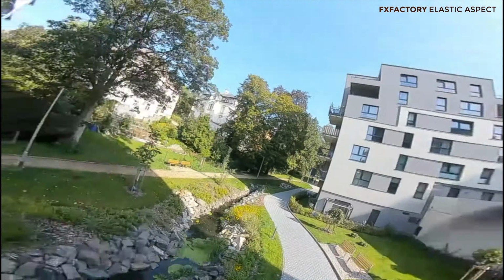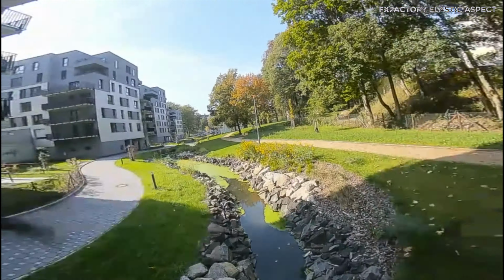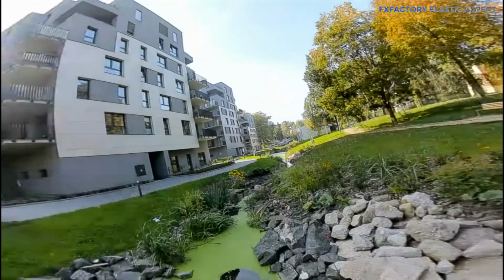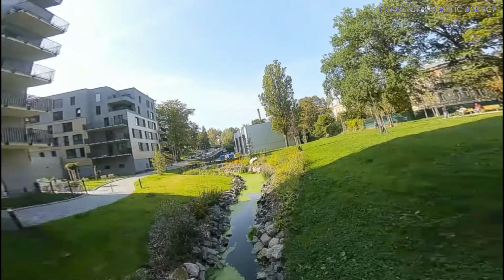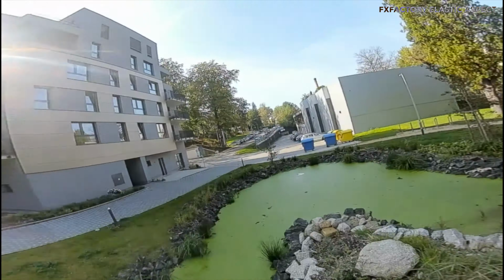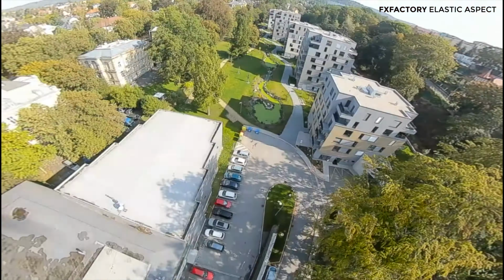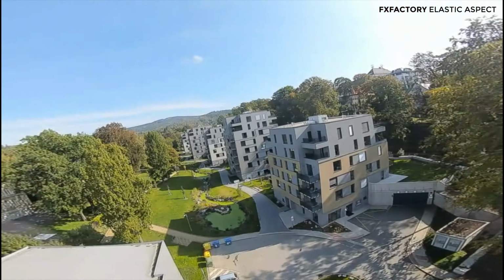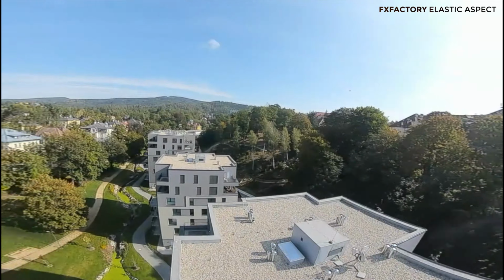So that's those two that I use pretty much all the time, and in some shots, like for example in this sunny day, it may be useful to apply a bit of motion blur. Now, of course, the DVR is shot at 60 frames per second.